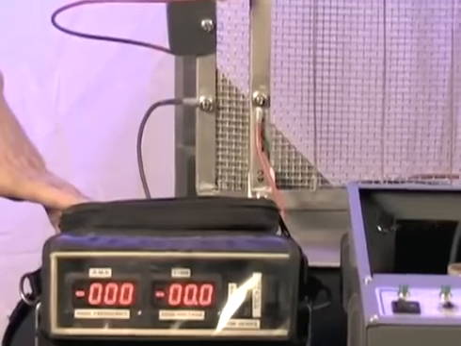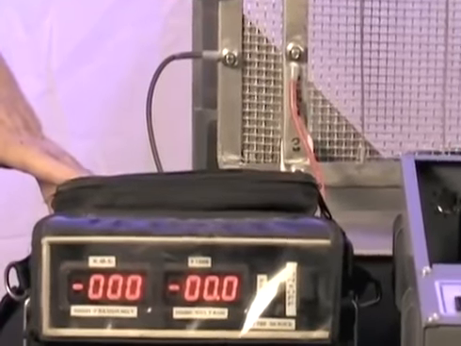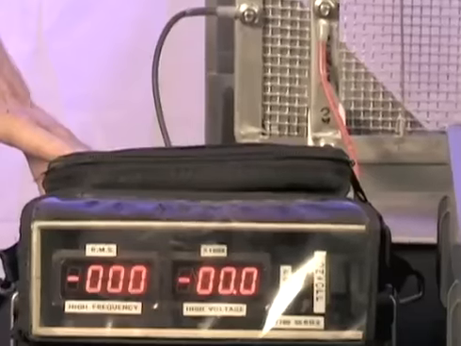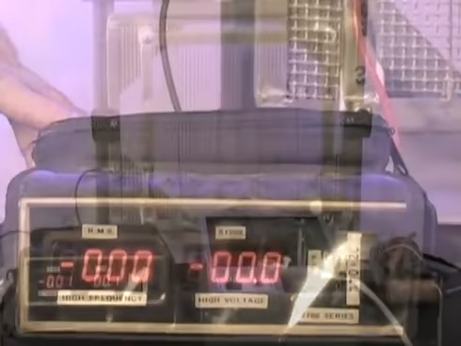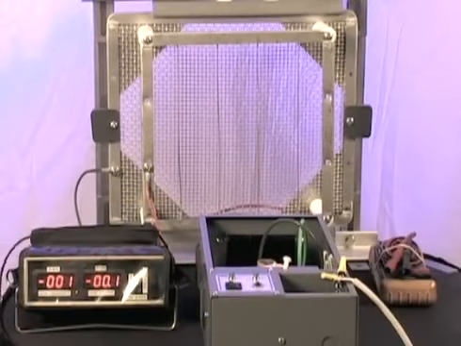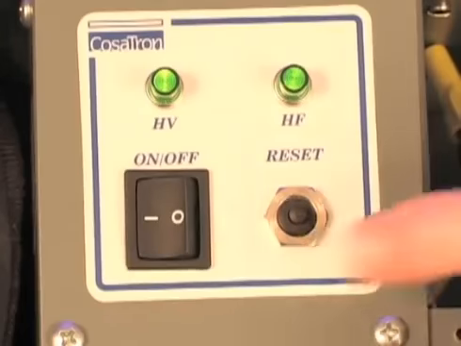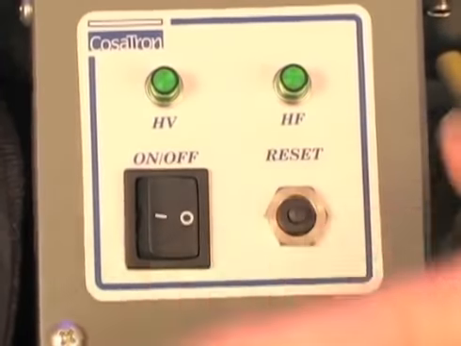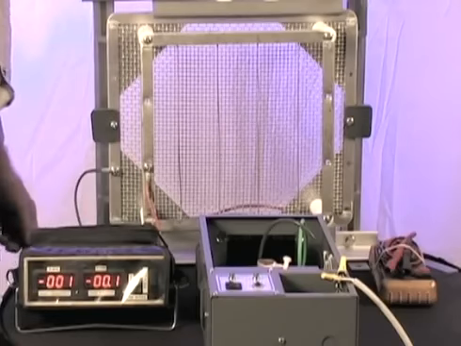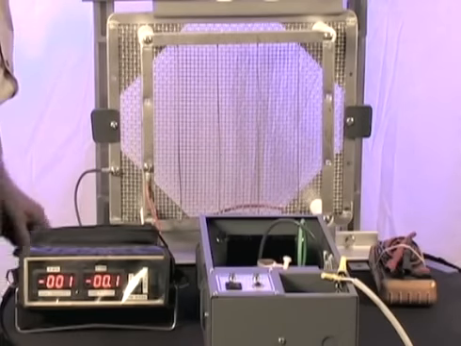At this point, we are going to find out what the high voltage and high frequency levels are at our screen set. You've approached your CosaTron system and the lights are on, but you have problems with odors. The first thing you do is turn the power off on the system. And then you hook up your test kit to the screen set.